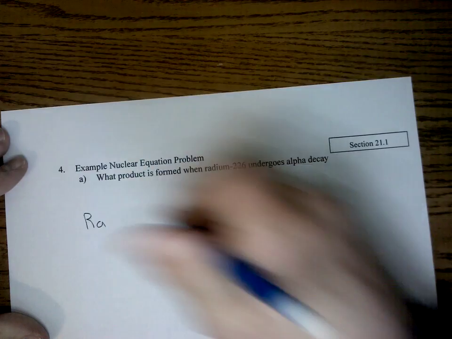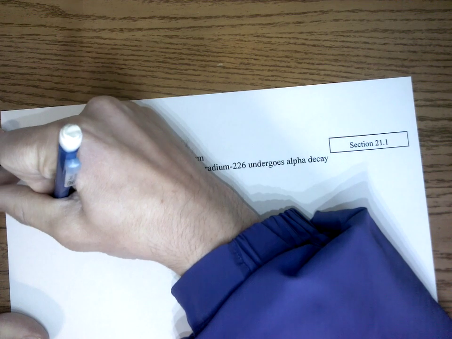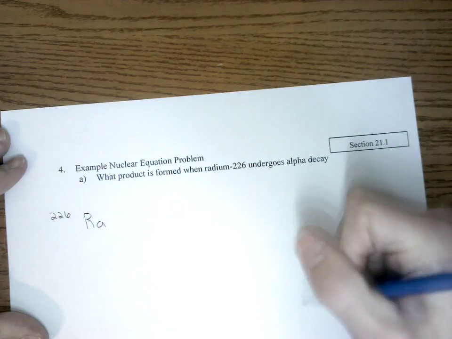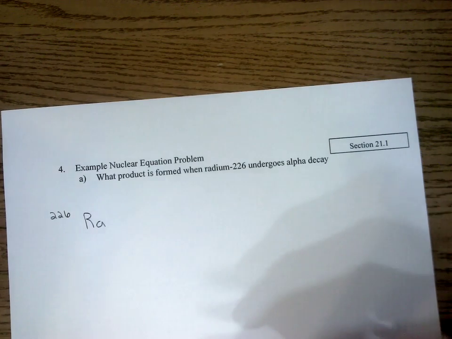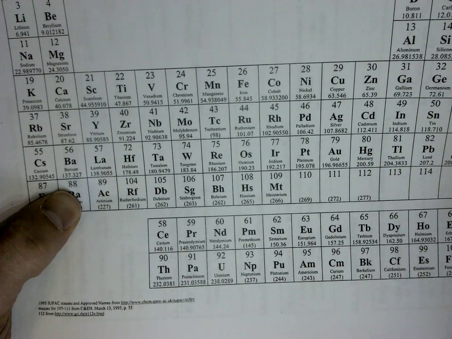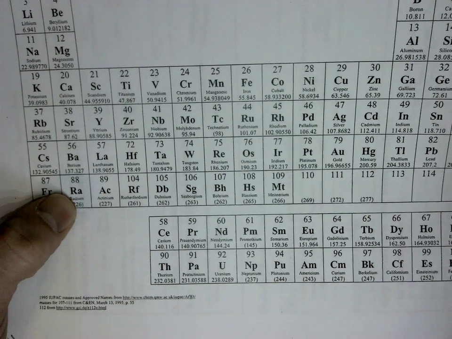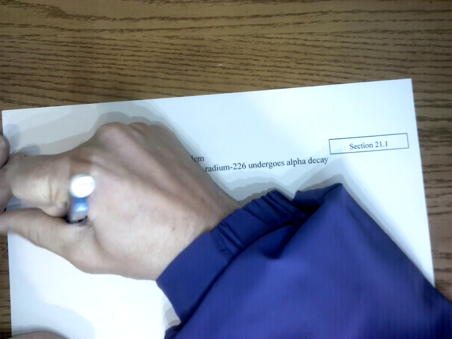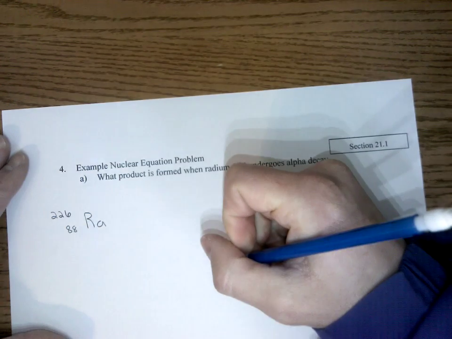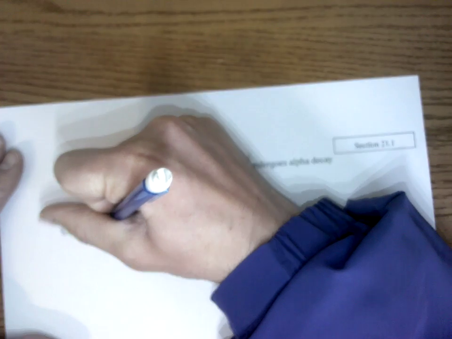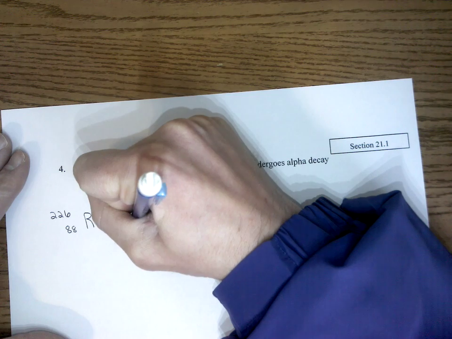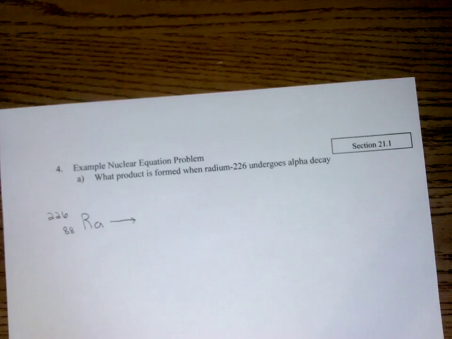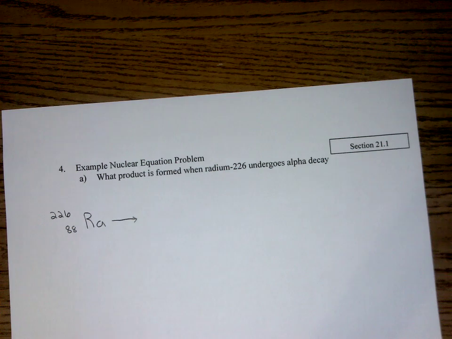So I start out with the symbol Ra, and then I'm going to put the mass number 226, and then down below I'm going to put the number of protons, or the atomic number, which if you look very closely, radium has an atomic number of 88. So we have 88 as our atomic number, and then it undergoes that decay. The moment you see decay, that is essentially like the yield sign in our typical chemical equations.